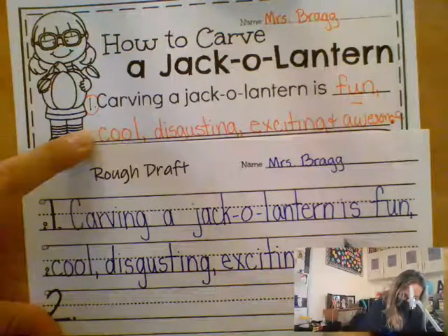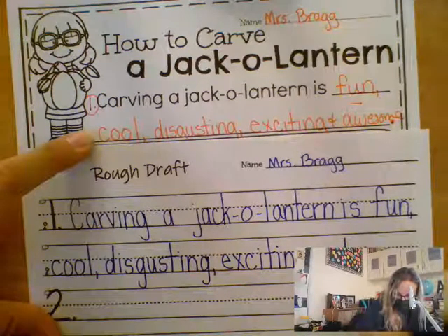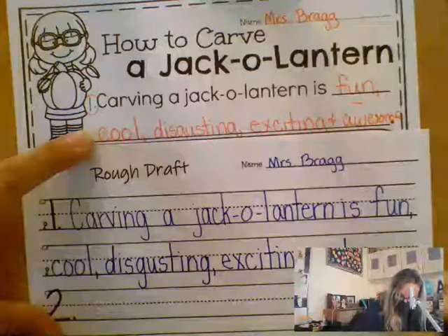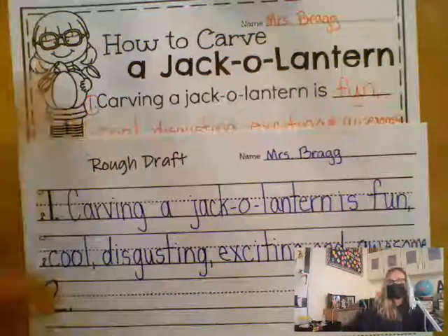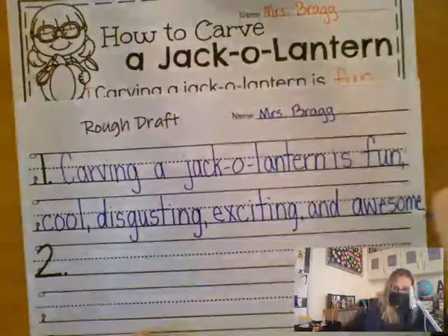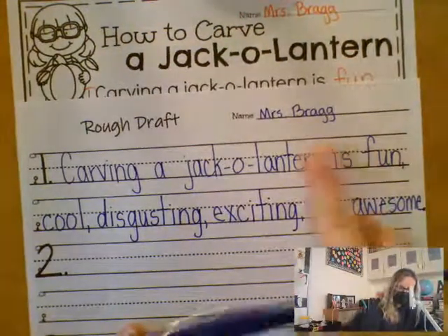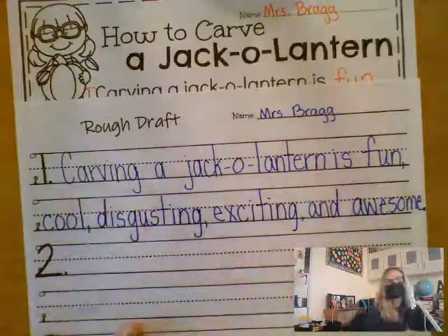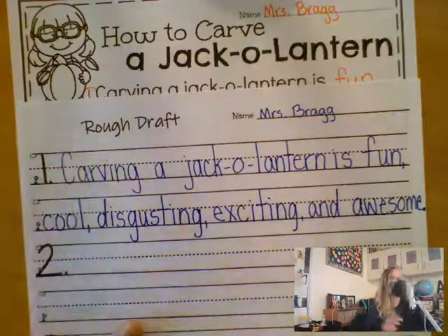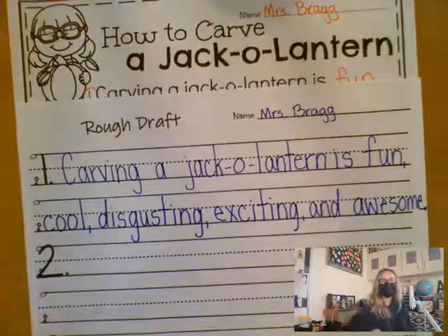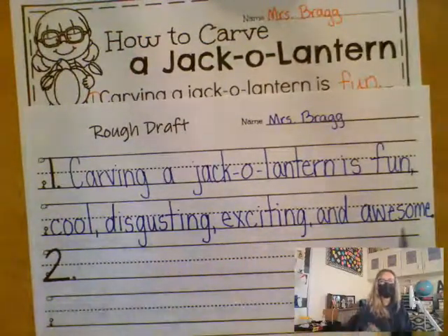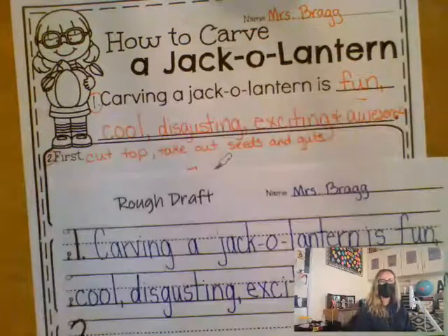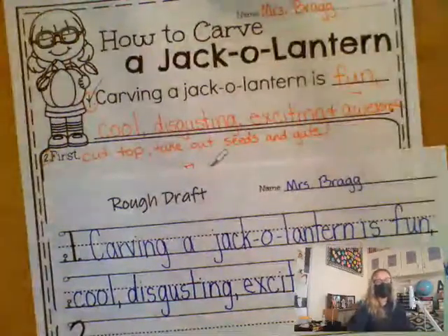And awesome. Okay. So I have my first sentence. I did not forget my end mark. I did not forget my spaces between my words. I did not forget my uppercase letter at the beginning. There's my first sentence. Carving a jack-o'-lantern is fun, cool, disgusting, exciting, and awesome. Guess what? I can put a little check mark next to 1 because I already put it on my page.